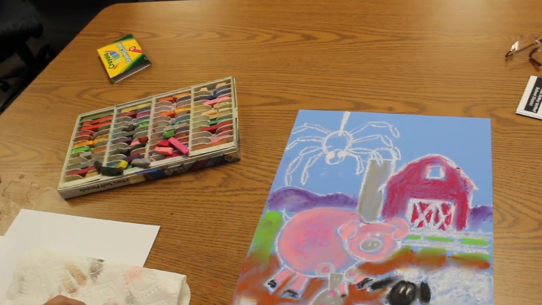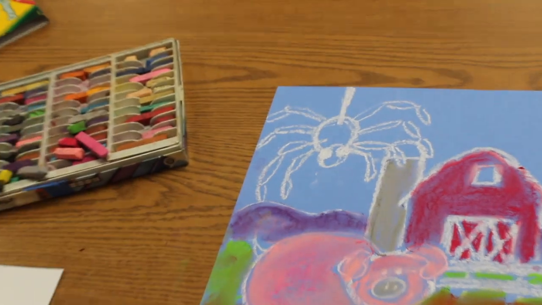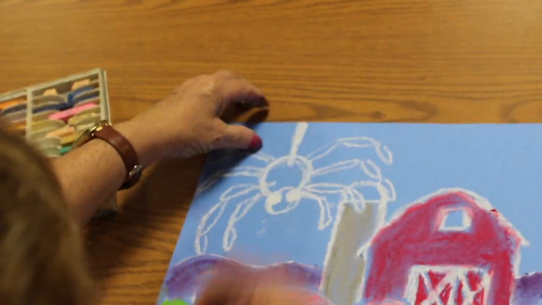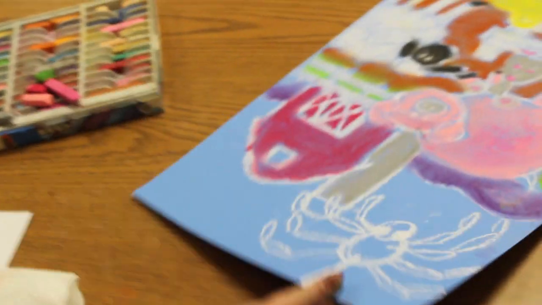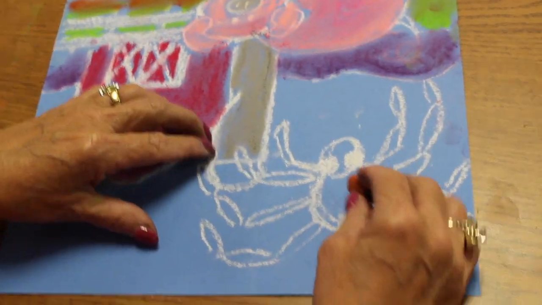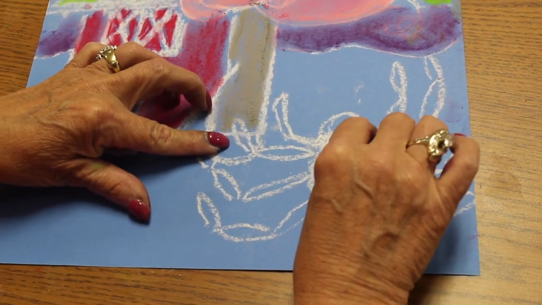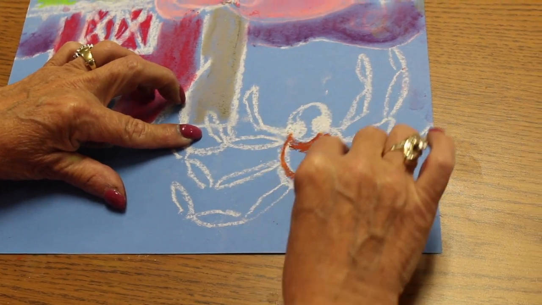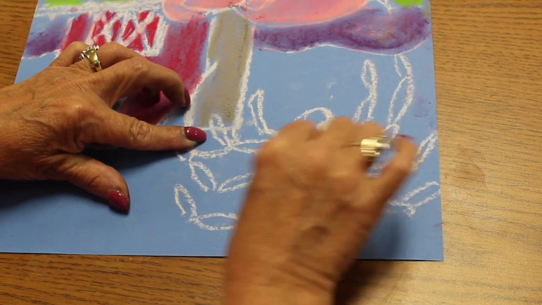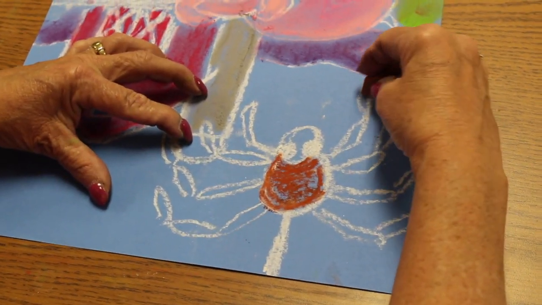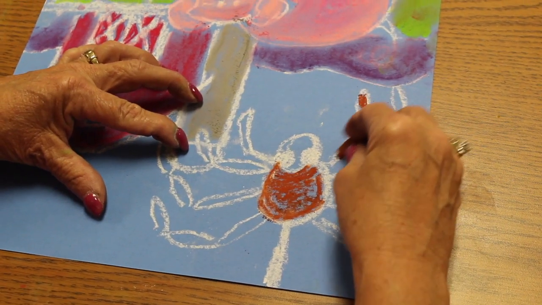So let's see. I think I'll make Charlotte brown. So I'm going to outline her in black. And because I don't want to lean across all this chalk, I'm going to turn my paper upside down. I'm going to color Charlotte like that. And color each of her little sections of her leg.